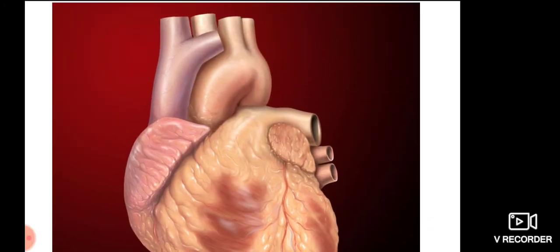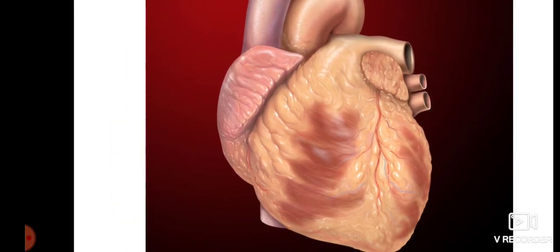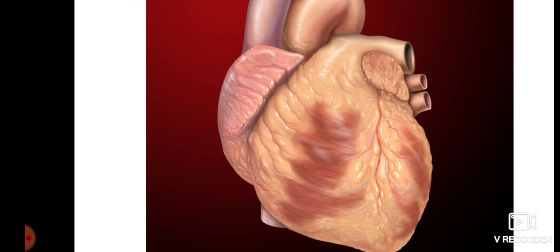In this picture, it is very clear that the anterior surface, or the sternocostal surface, of the heart presents only the right atrium and a pinna-shaped extension from the right atrium called the right auricle. The left atrium is not visible from here, but the left auricle is there.